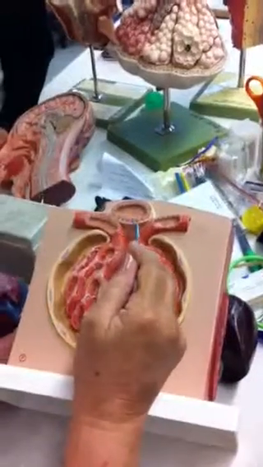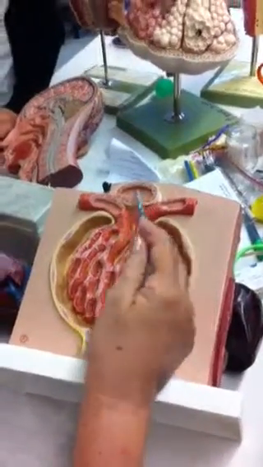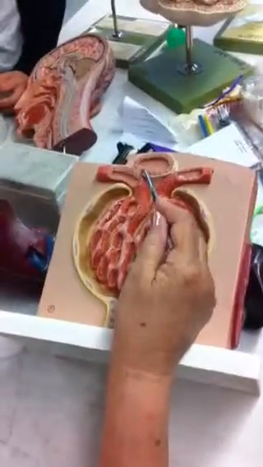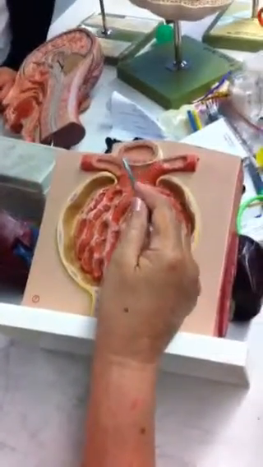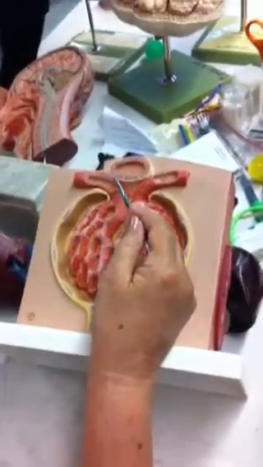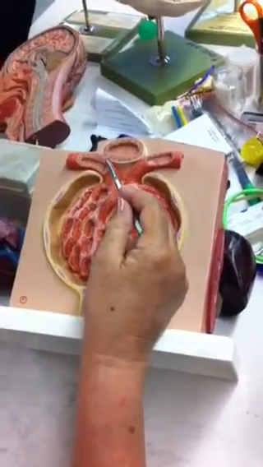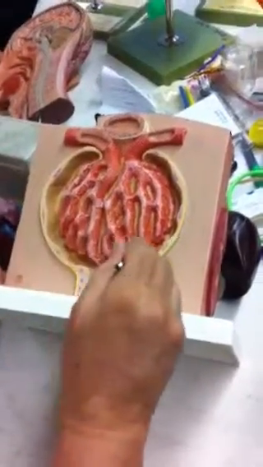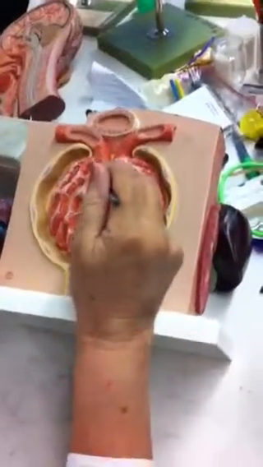This is the, what do you call it, distal convoluted tubule. This area right here is called the juxtaglomerular apparatus. These would be the macula densa cells, and this would be the smooth muscle cells of the afferent arteriole. And we have a parietal layer and the visceral layer. So we have 3 layers to get through.